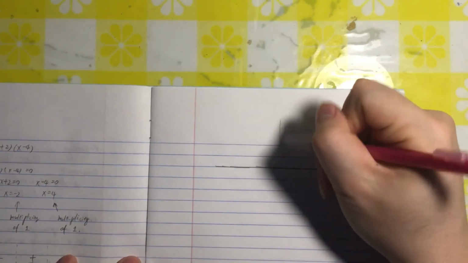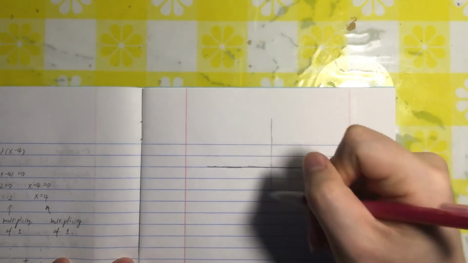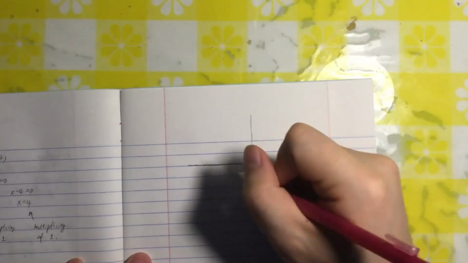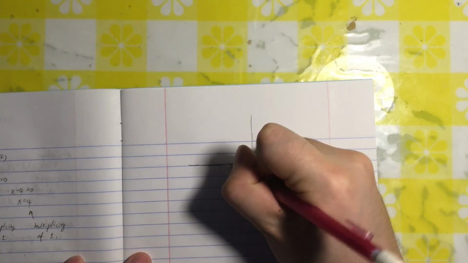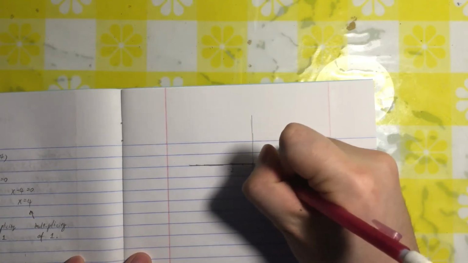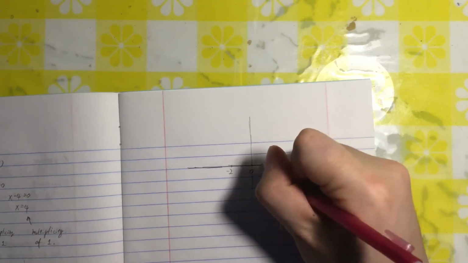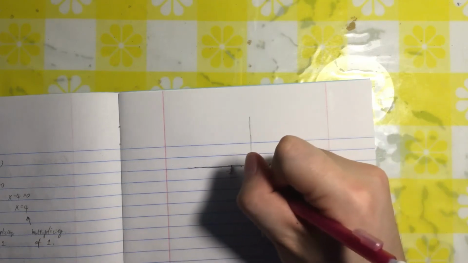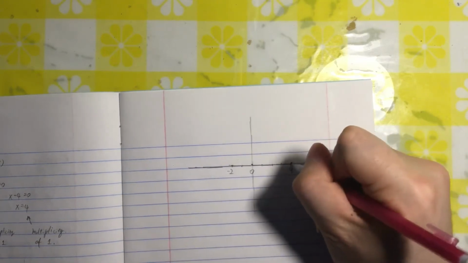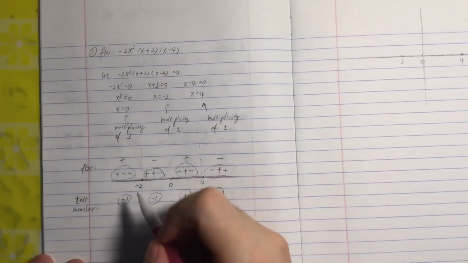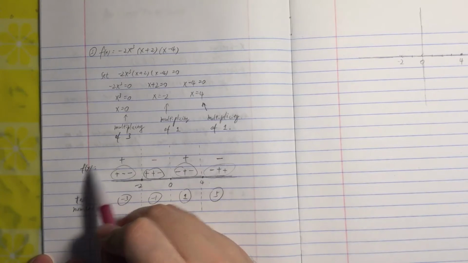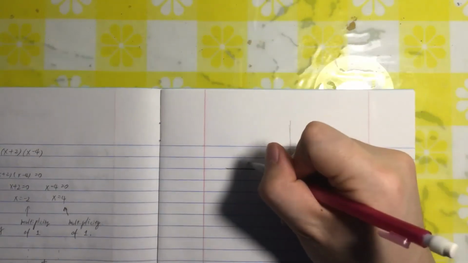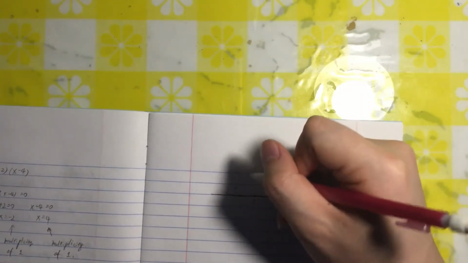For the graph, first step, let's label the zeros. There are 3 zeros: negative 2, 0, and 4. The zeros are the x-intercepts. So we have negative 2, 0, and 4. Let's label the zeros first. Then sketch the graph. We know that when x is less than negative 2, function f is positive. If function f is positive, it goes above the x-axis.